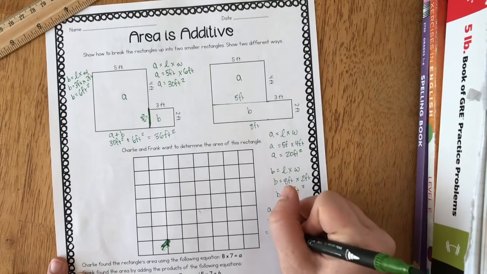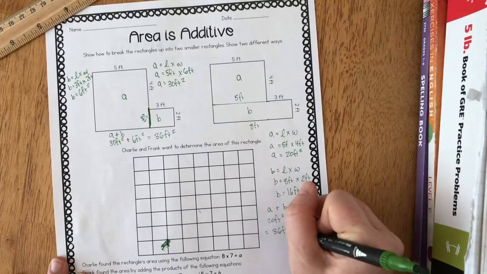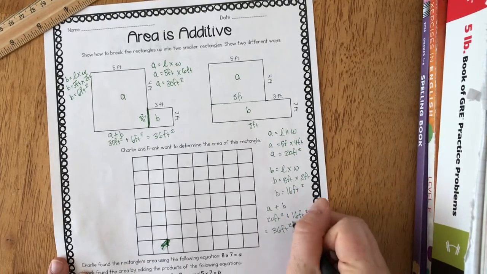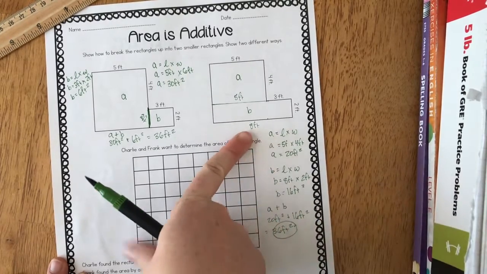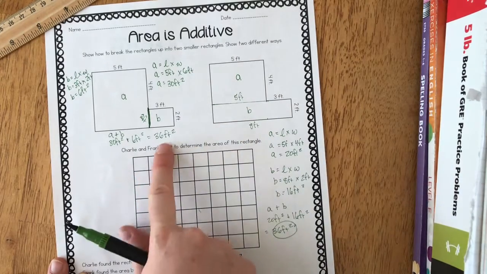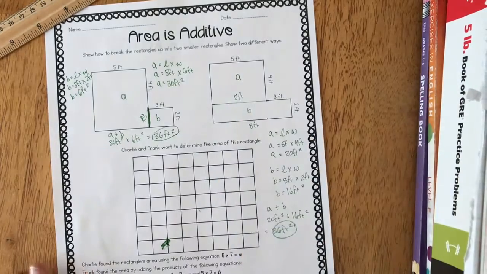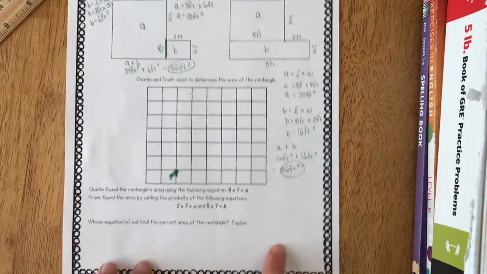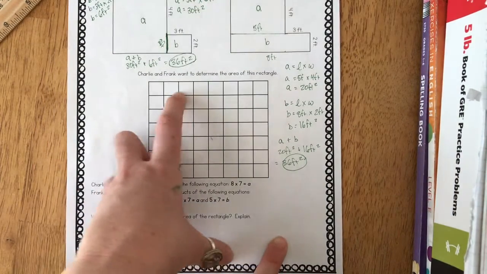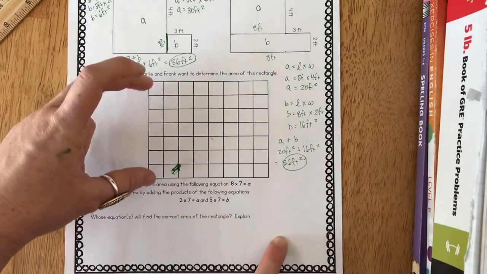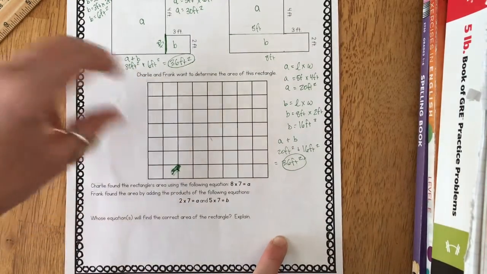And that will equal 36 feet squared. So even though we broke the rectangles apart in a different way, we still got the same area each time we solved.